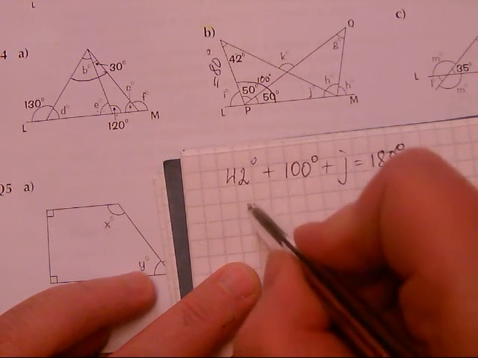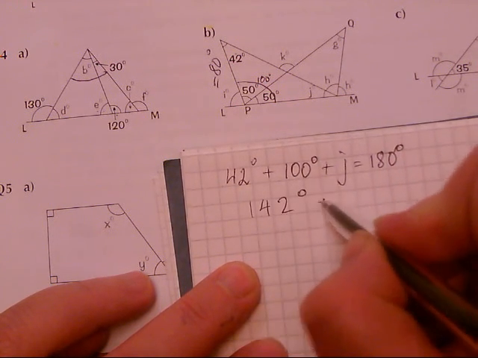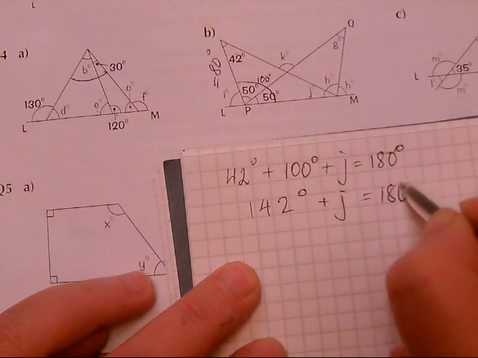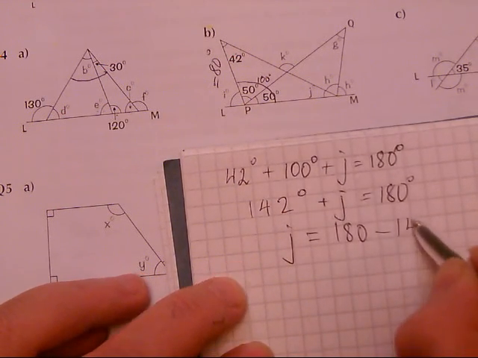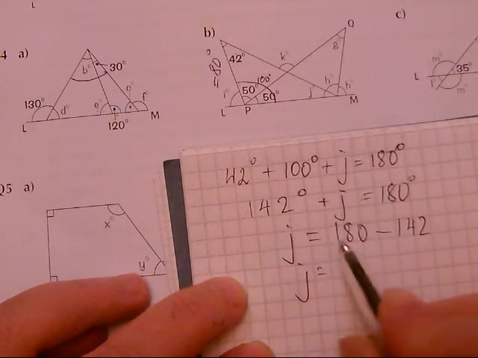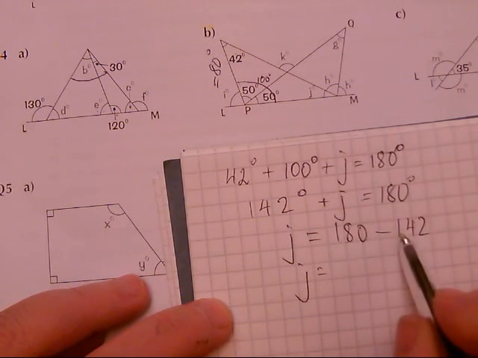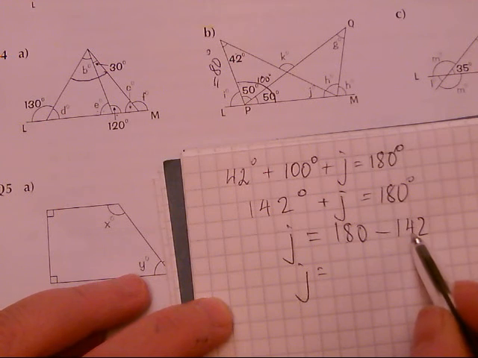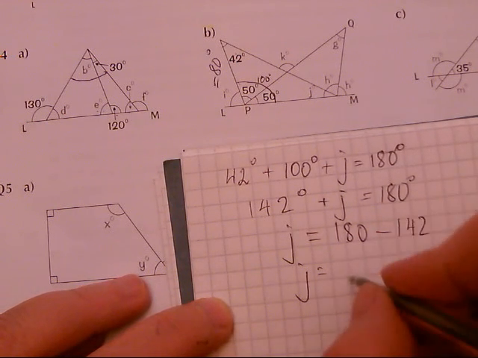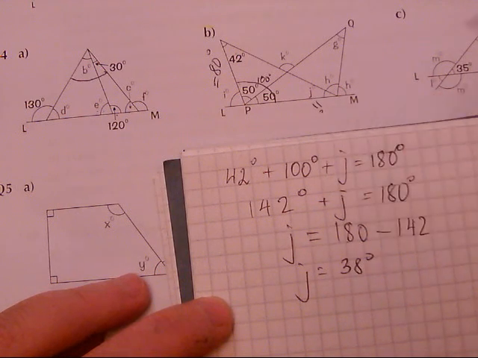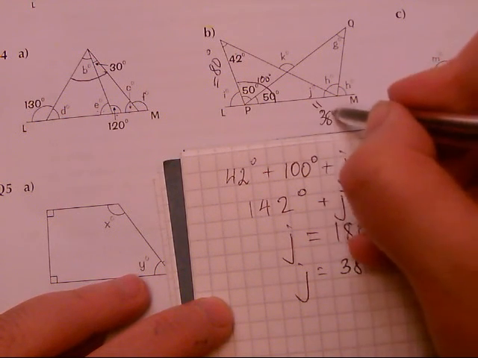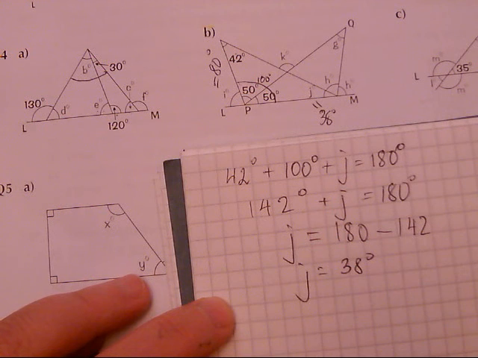Alright, so 142 degrees plus J will be equal to 180, so J will be 180 minus 142. 180 minus 140 is 40, 40 minus 2 is 38 degrees, so we have found J as well. J is 38 degrees. What else can we find here?